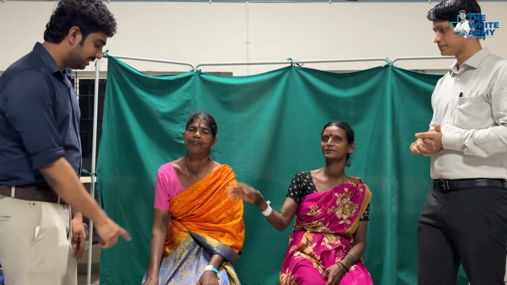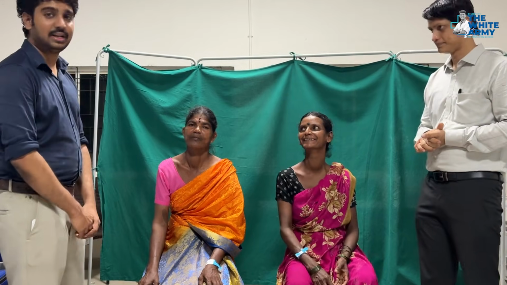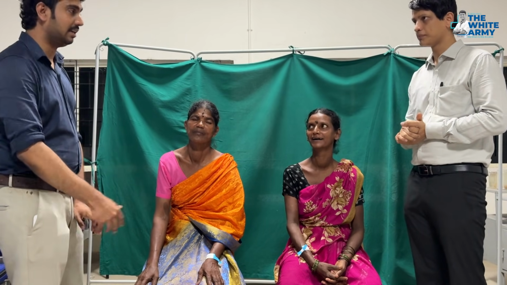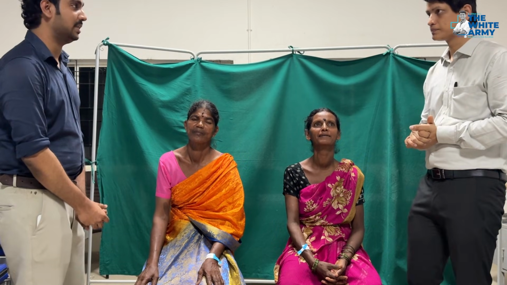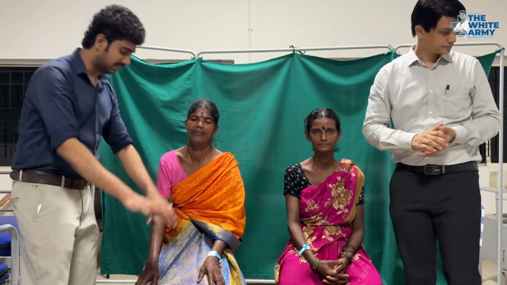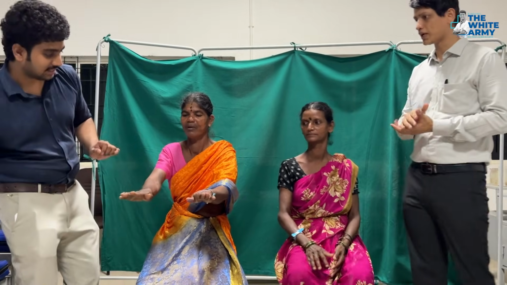Then you should examine the upper limb. The upper limb is also very important, because 3 things we can infer here. One is fine tremors. In case of thyrotoxicosis, the patients will have fine tremors.